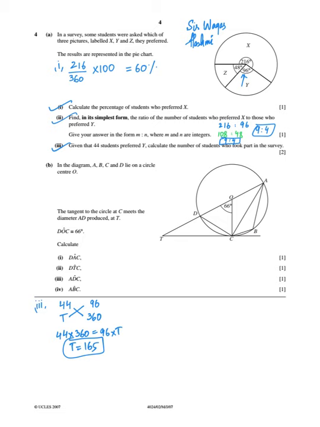The tangent to the circle at C meets the diameter AD. Firstly, the tangent is perpendicular to the radius, so this angle is 90 degrees, right? Also, it says diameter AD, and with the property of a diameter, this angle is 90 degrees. I have highlighted those two properties here.